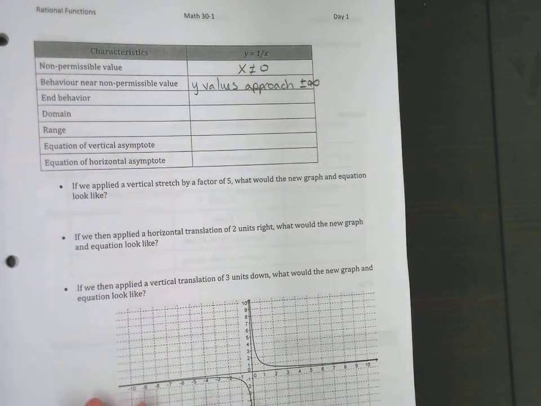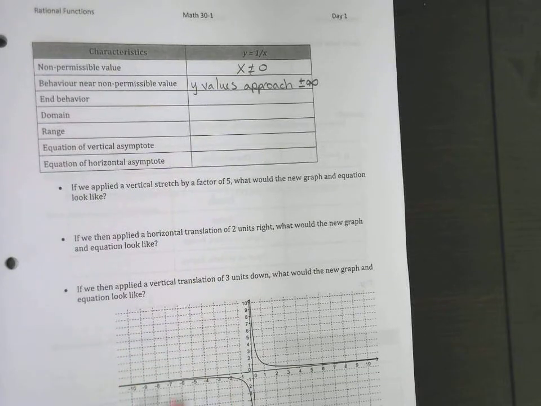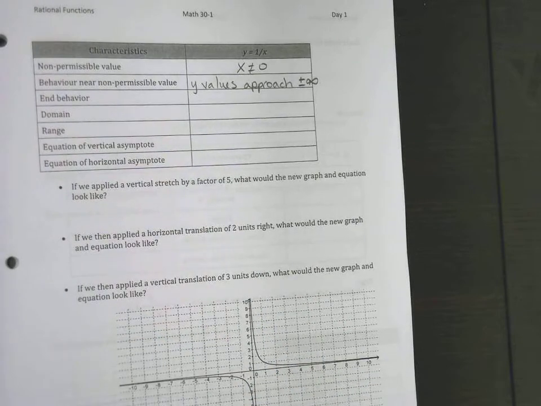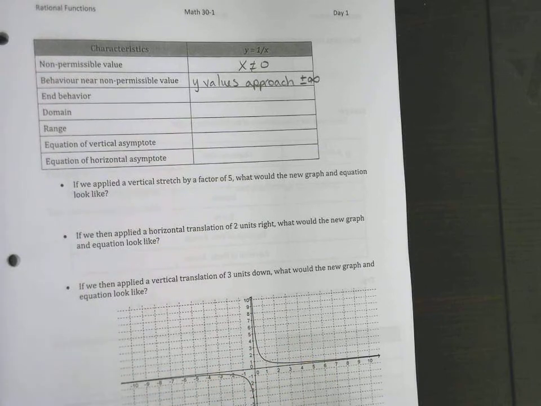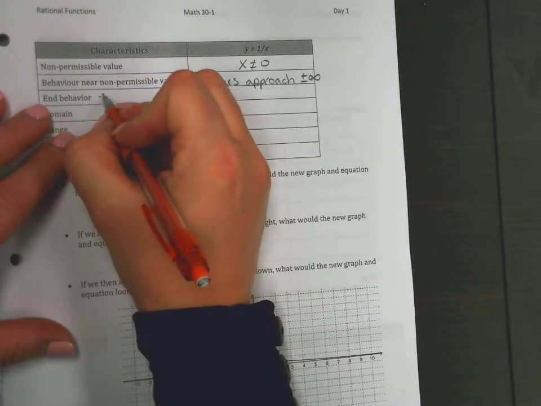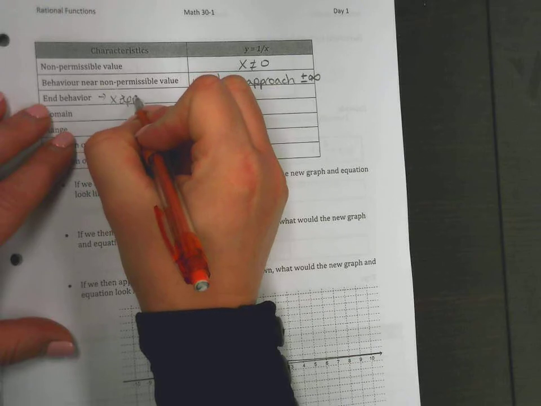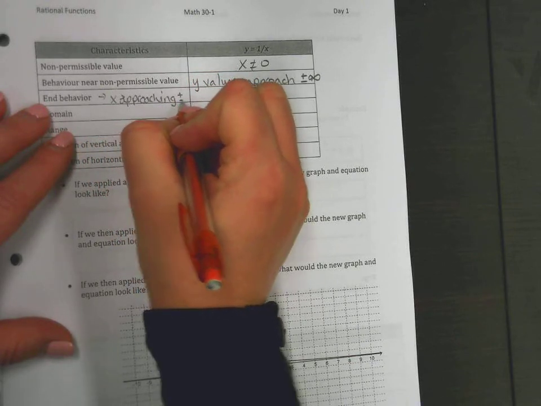The end behavior means, what happens as x approaches infinity? X is approaching positive or negative infinity. What's happening to the graph? As x approaches positive infinity or negative infinity, the y values are approaching 0.